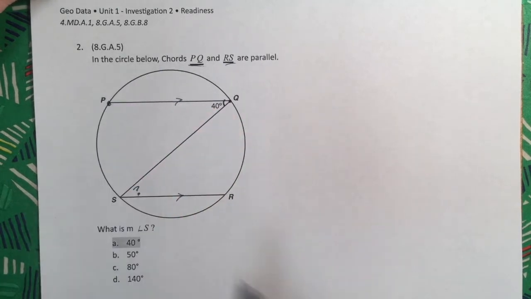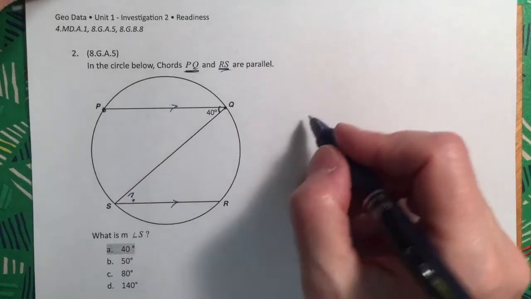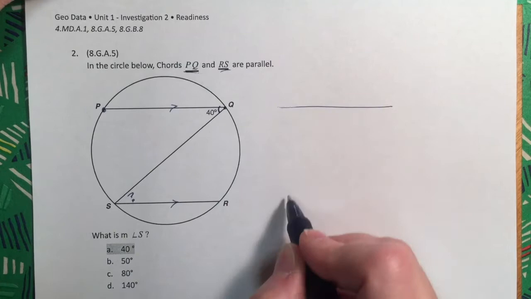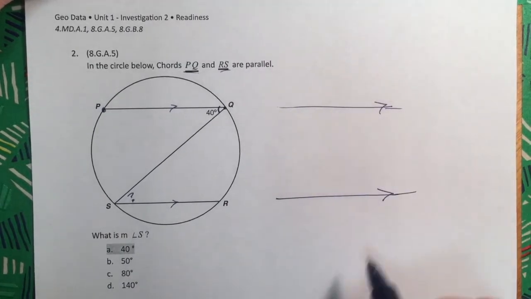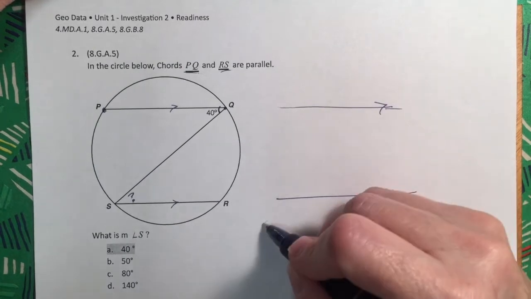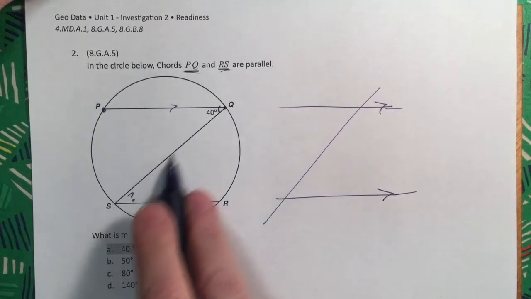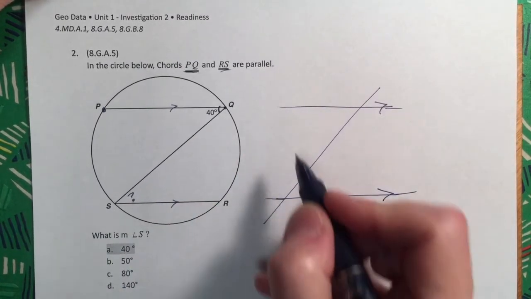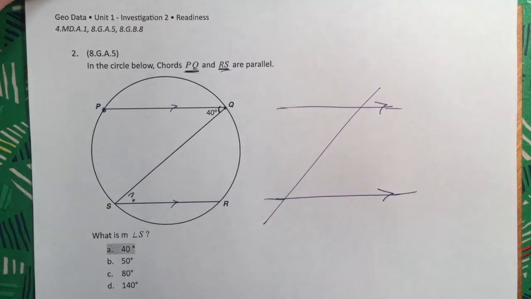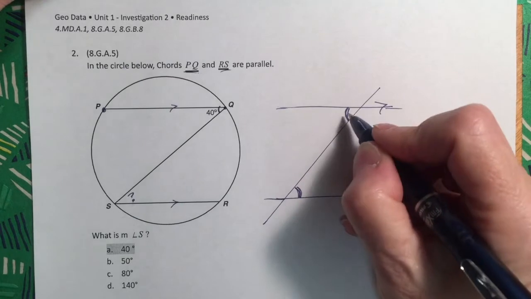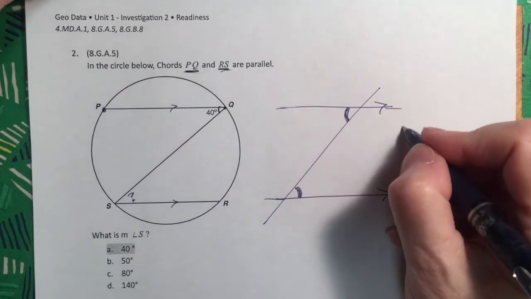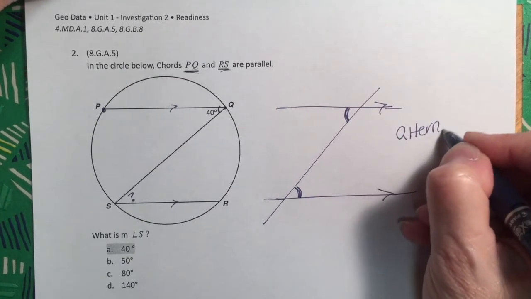Well, don't let the circle confuse the situation. We have 2 lines that we know are parallel, right? Remember the little arrows mean parallel. And look at what we have. We have a transversal that's cutting across the parallel lines. And remember, this is an angle pair, right? These are alternate interior angles.